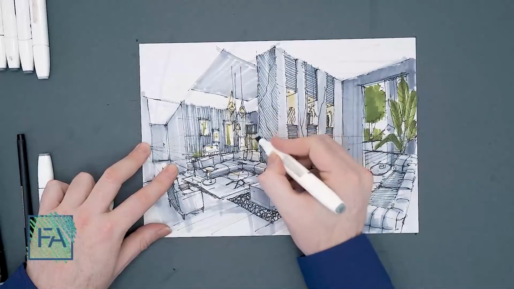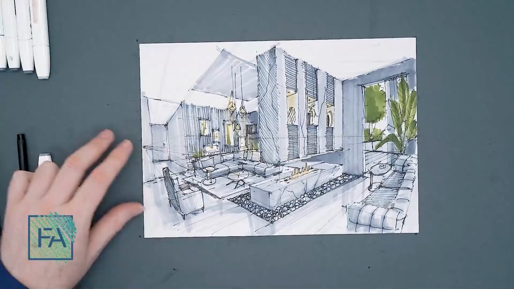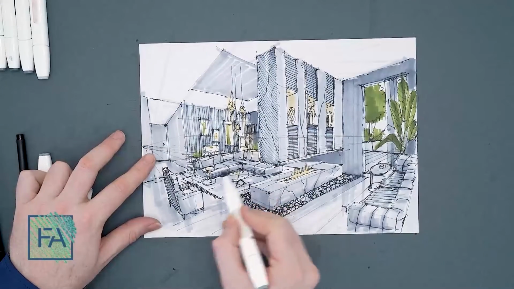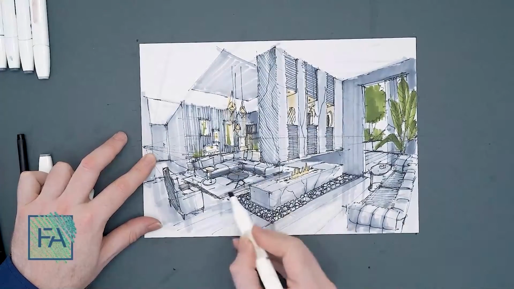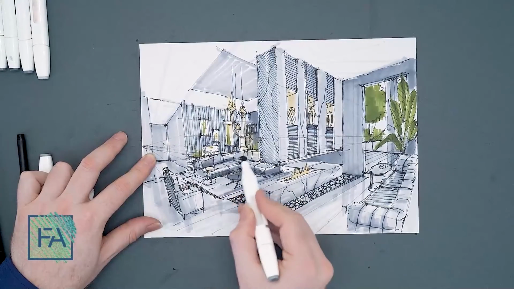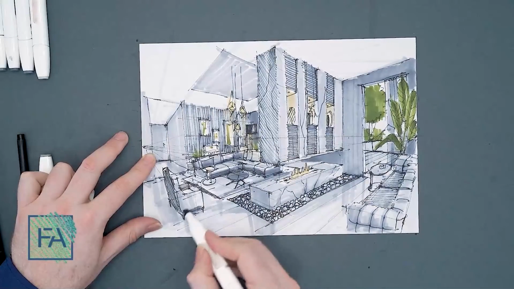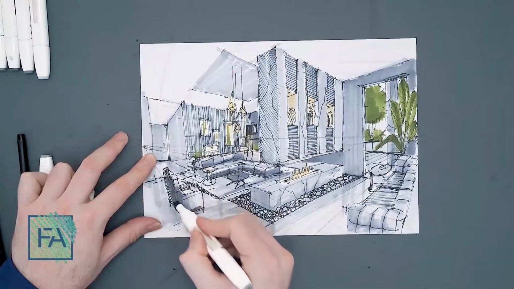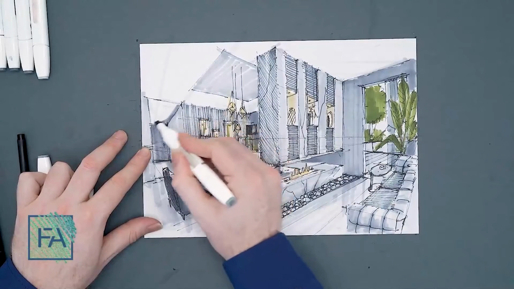So we add another shade of highlight on this wall. And in another area, if you have some other type of shadow, we can add it as well. On the cushions, if you have any color here and there, we add it as well.